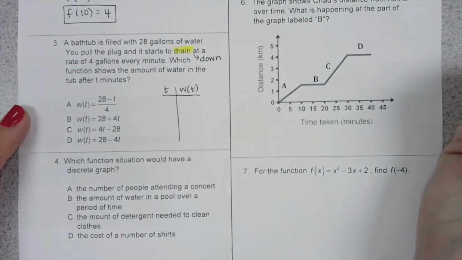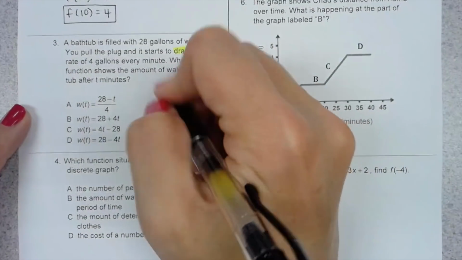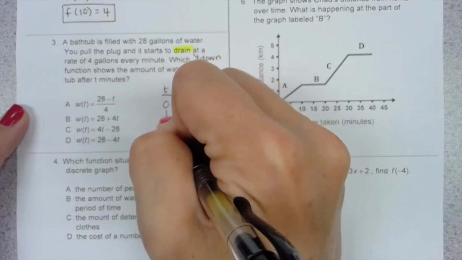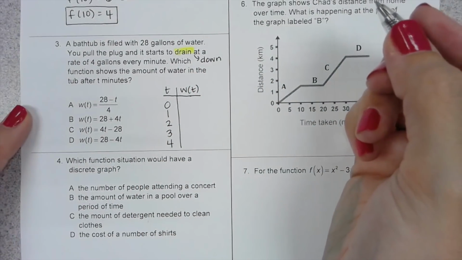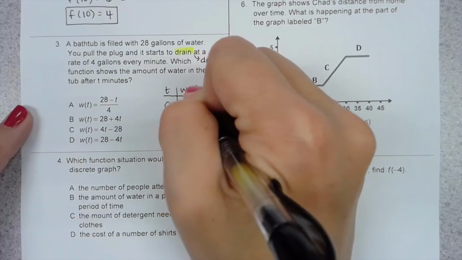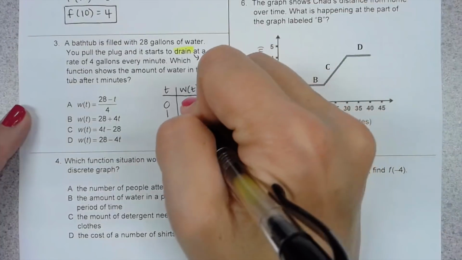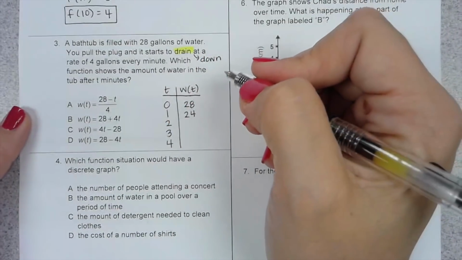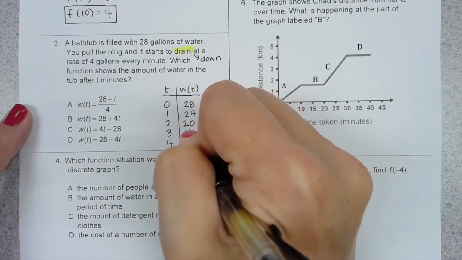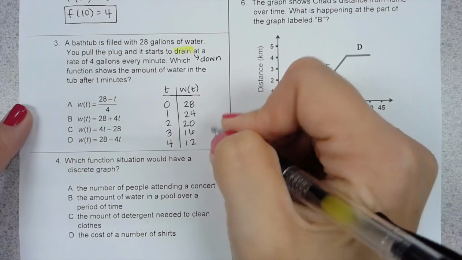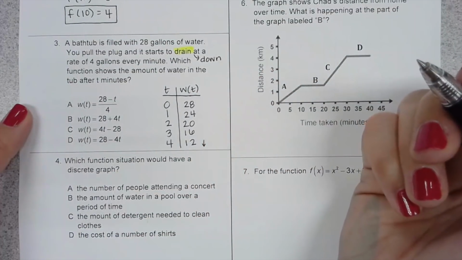So if T stands for the amount of time, you can talk about the initial amount of water that was in the bathtub, how much water there was after 1 minute, how much water there was after 2 minutes, after 3 minutes, after 4 minutes, and then you could keep going. So at 0 minutes, it says it started with 28 gallons of water. And then it says that every minute that goes by, it goes down by 4. So after 1 minute, it would have 24. After another minute, it would have 20. After another minute, it would have 16. After another minute, it would have 12. And then it would keep going as you kept going down until it would eventually be empty.